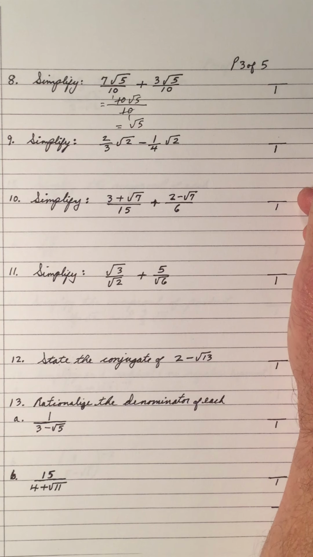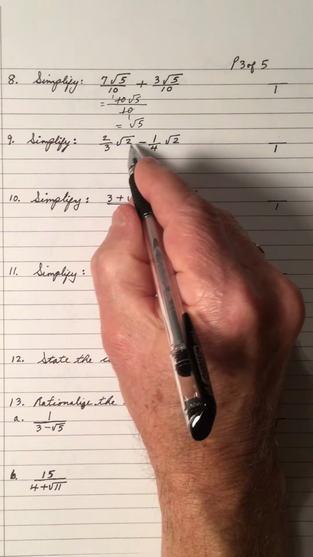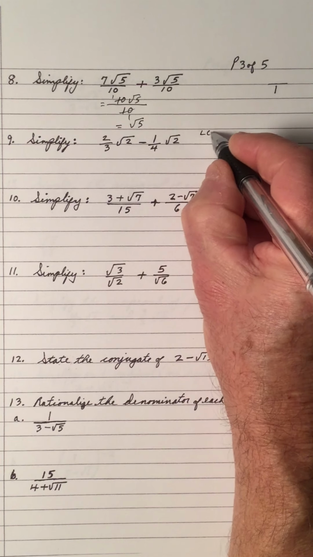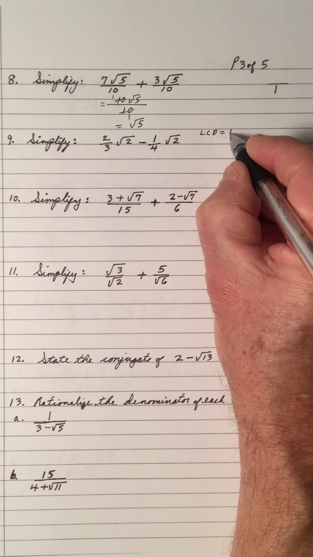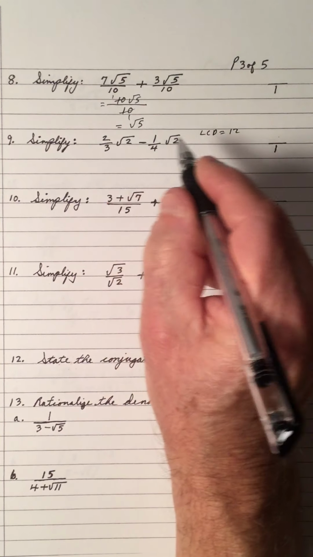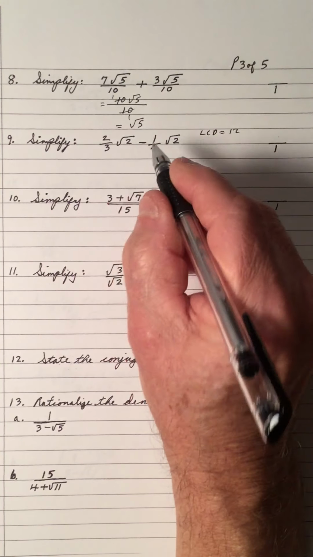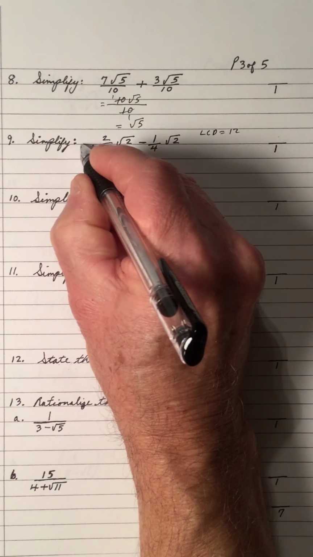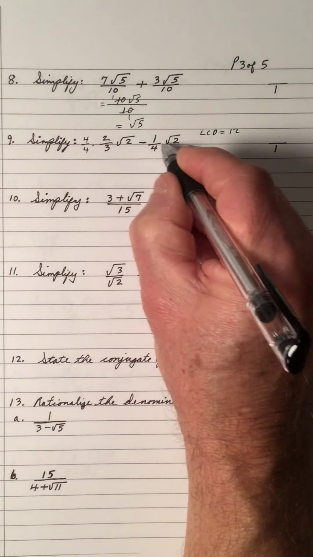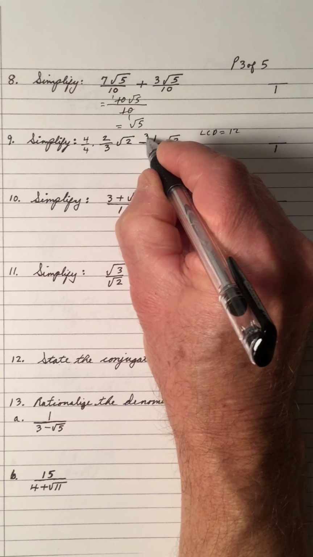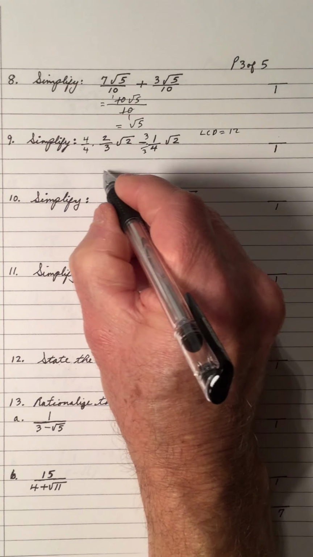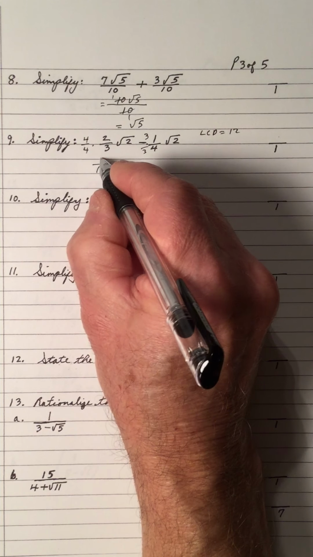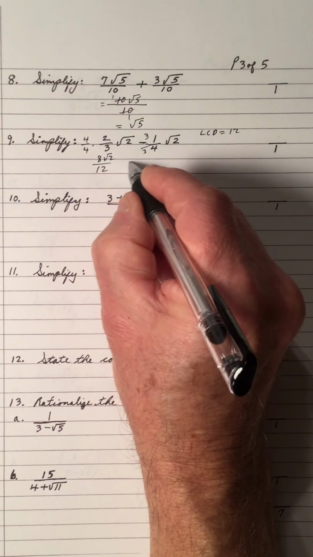Give yourself a mark. Number 9, these are like radicals, so I'm going to add the fractions. So you need a common denominator, so the LCD for 3 and 4 is 12. What number will 3 and 4 divide into? Well, it's 12. So I could multiply 3 by 4 over 4 and multiply the 4 by 3 over 3. So I have a 12. For 4 times 3 is 12. 4 times 2 is 8 root 2.